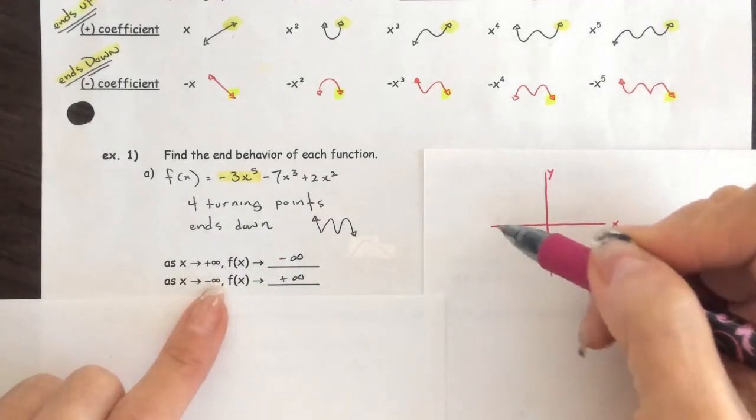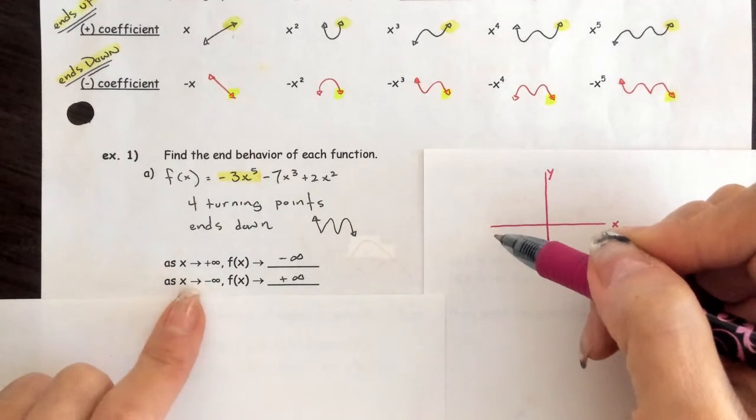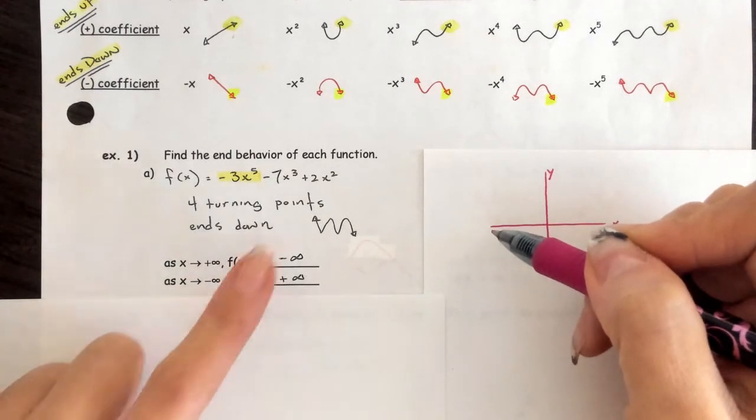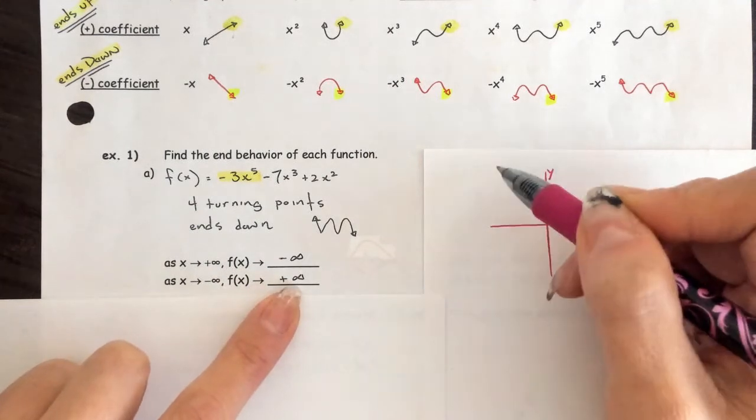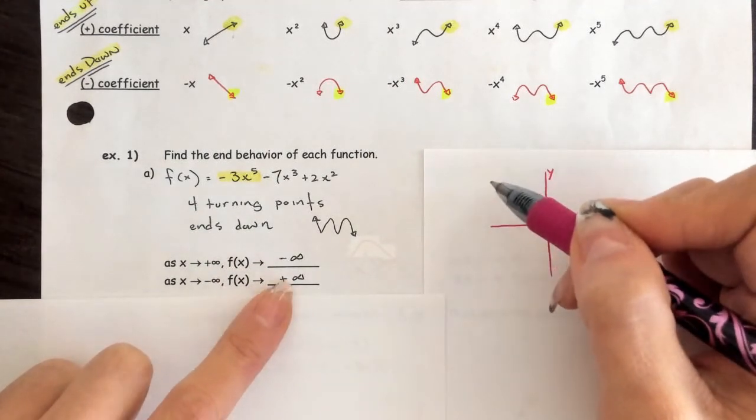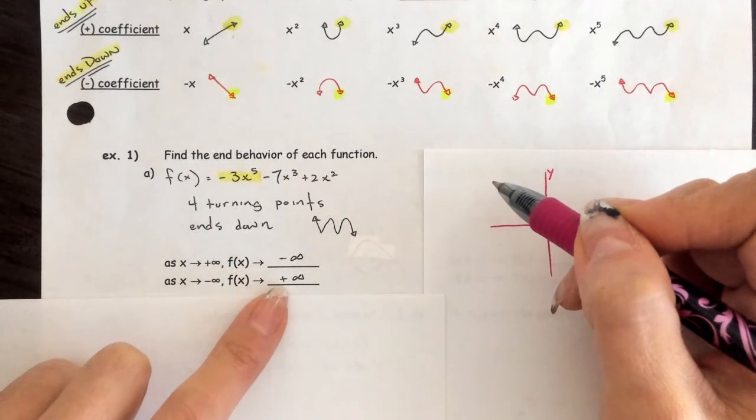On the left side of the x-axis, x goes to negative infinity. What happens? Oh, the left side goes up, up, up. Up means positive y values. So positive infinity for y.